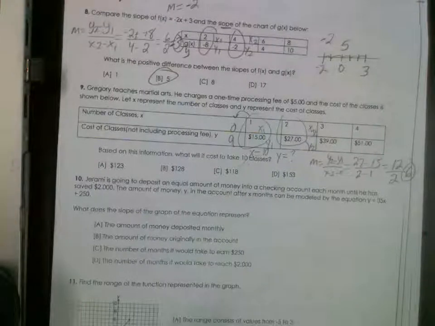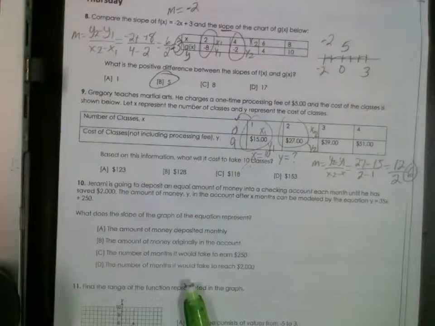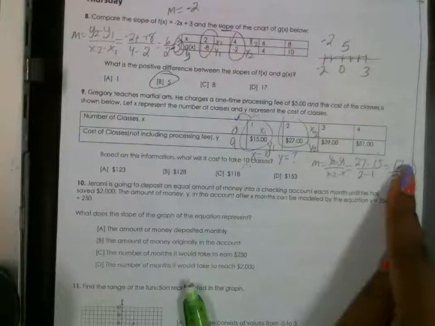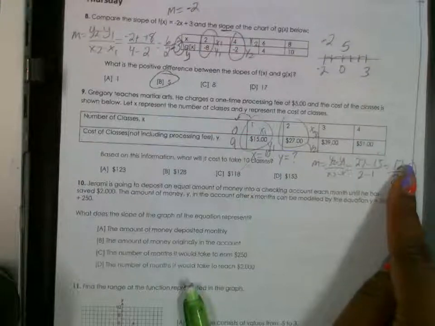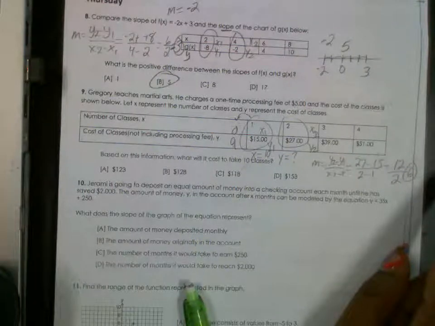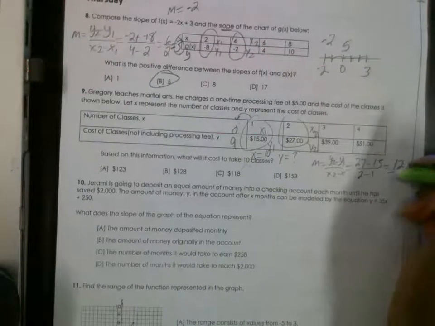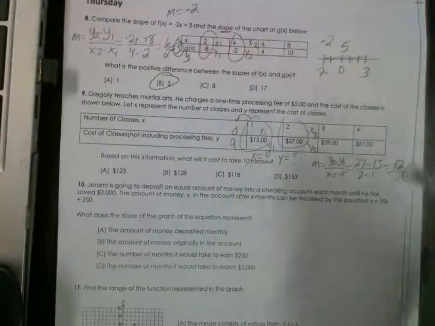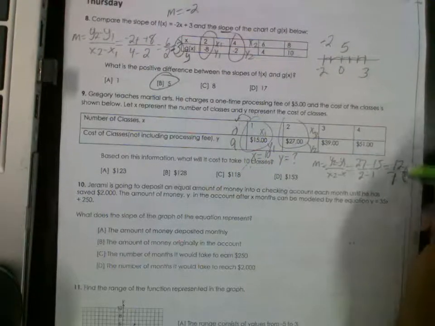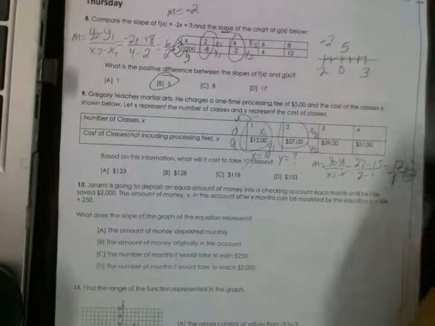Wait. It is not going up by 6. What did I mess up? Hold on. It's right here. So let's look. I did 27 and then minus 15, and I got 12. How did I do that? I don't know. So it's 12.